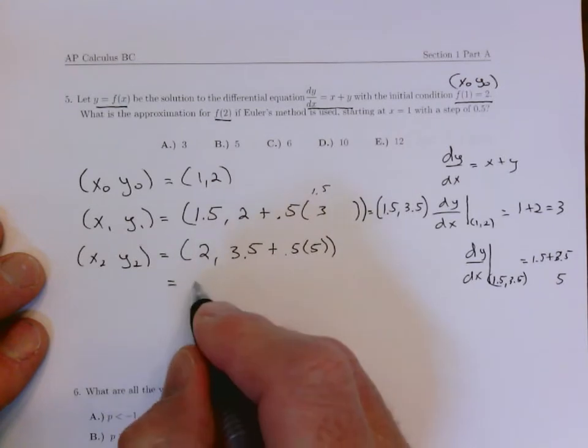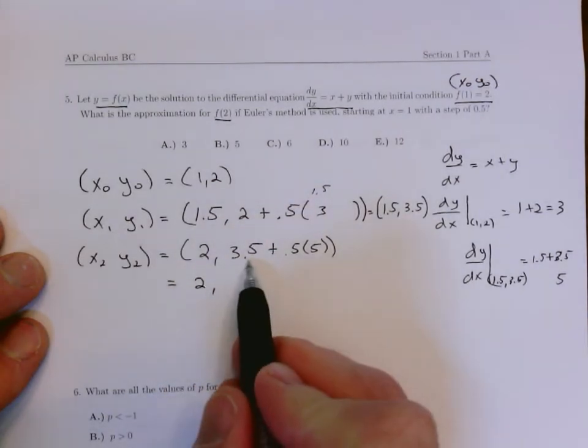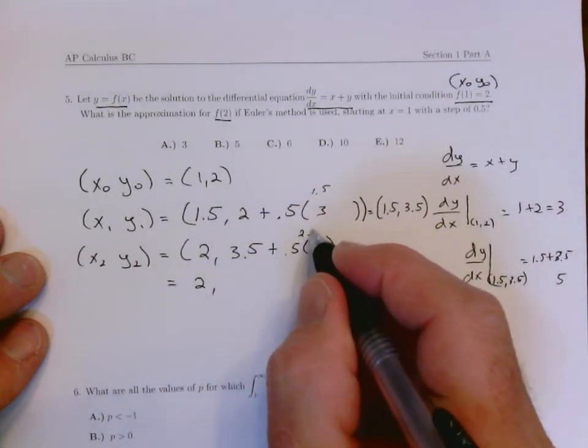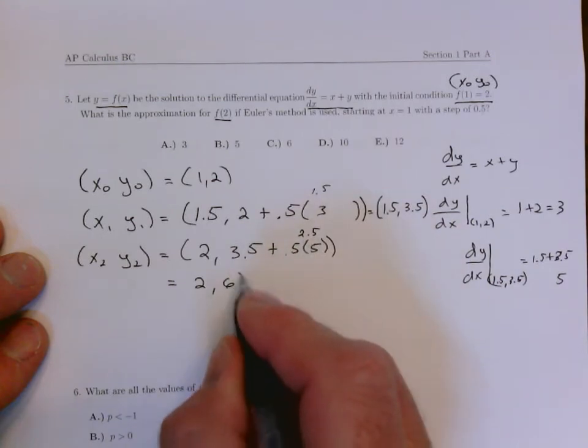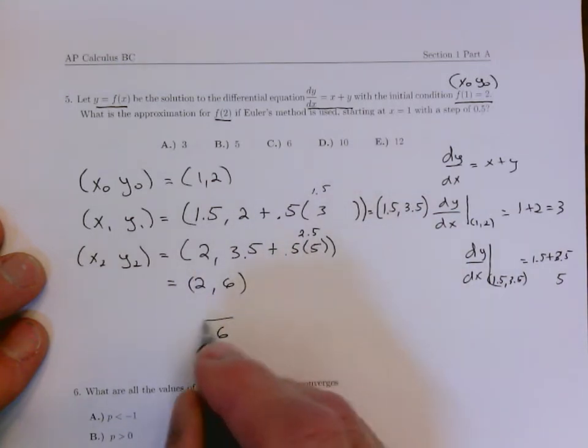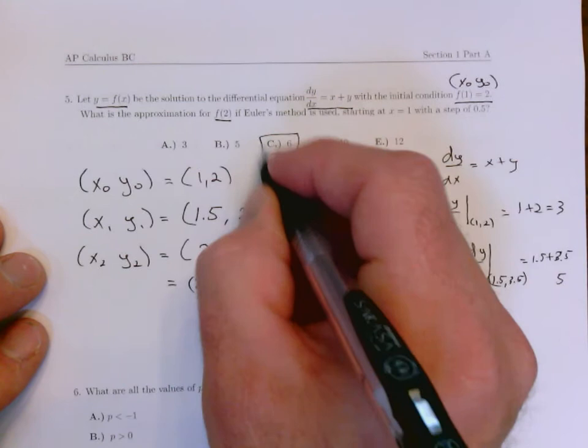And so then that's going to be 2, comma 3.5 plus 2.5 is going to be 6. So the answer is 6. It's right here. We have C.